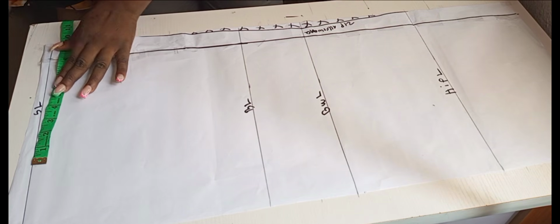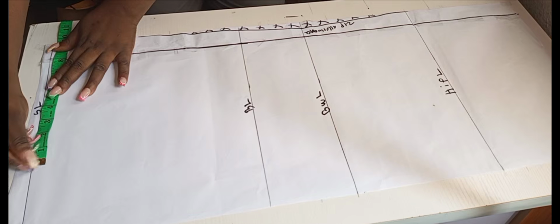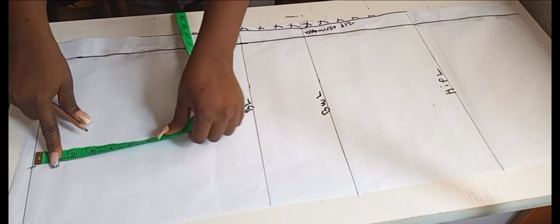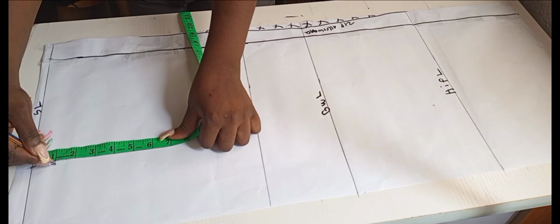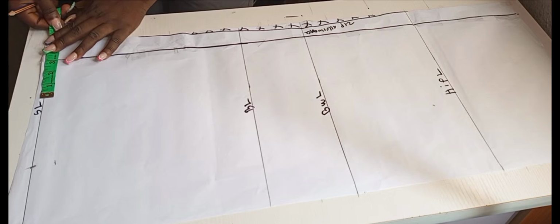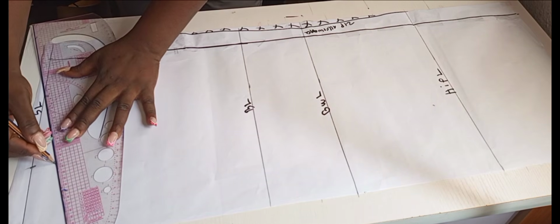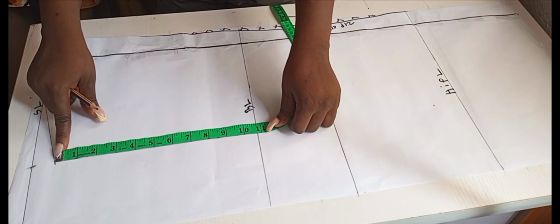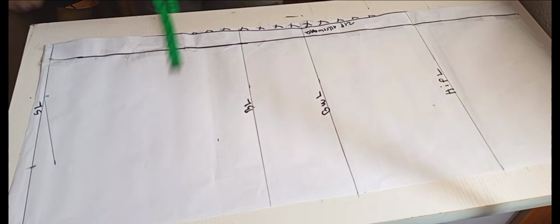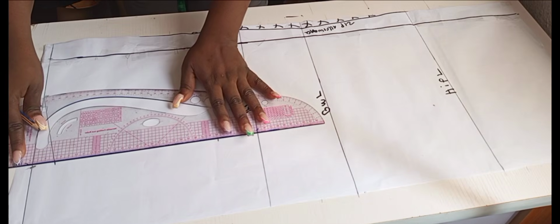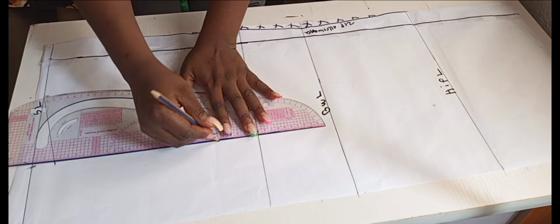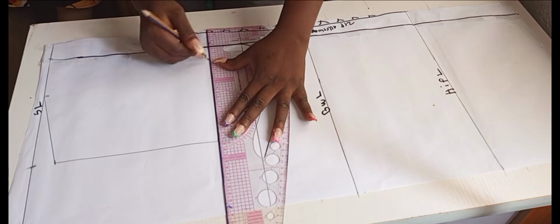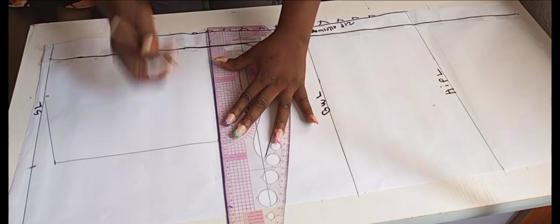So I'm going to take my shoulder measurement divided by 2 on my shoulder line, and then I'll come down from that 8 inches point by 1 inch, and then I will make use of 3 inches for the neck wideness. I'll connect it this way for my shoulder slope. I'll take my armhole circumference divided by 2. I'll mark the point there, and then I will connect it like so to my shoulder slope. I'll also rule a straight line across like this to get my chest line.